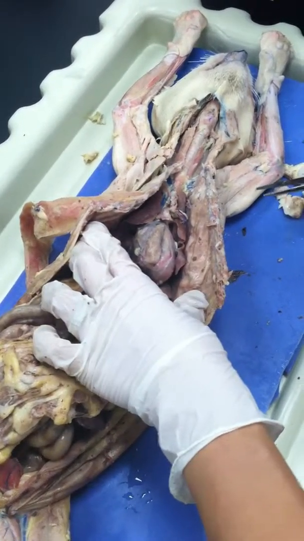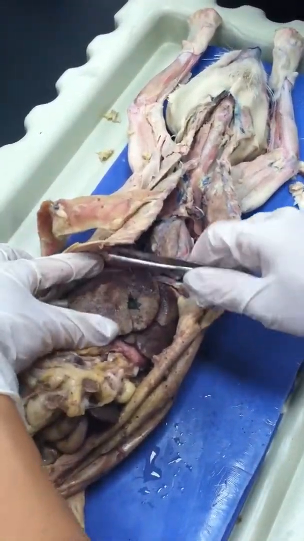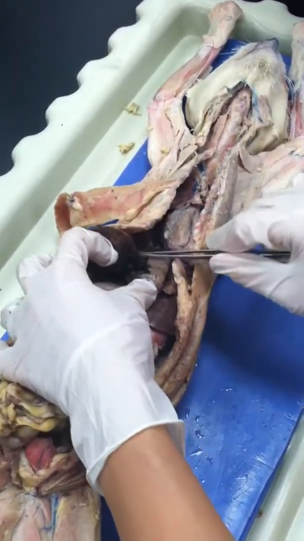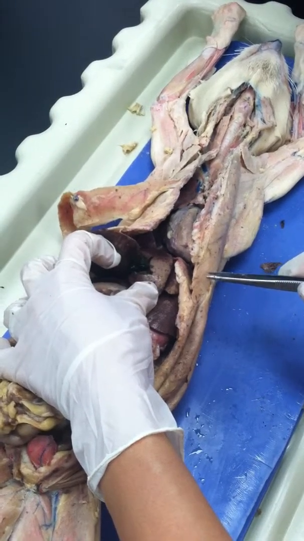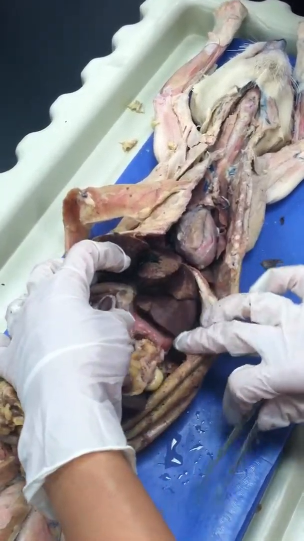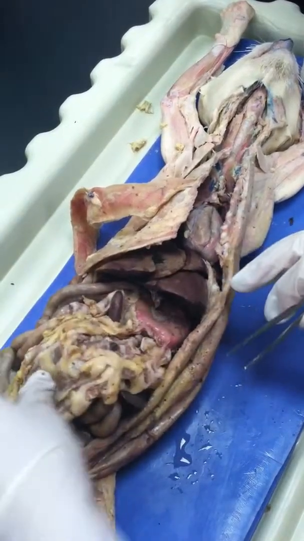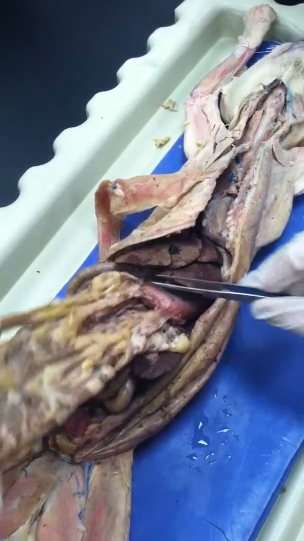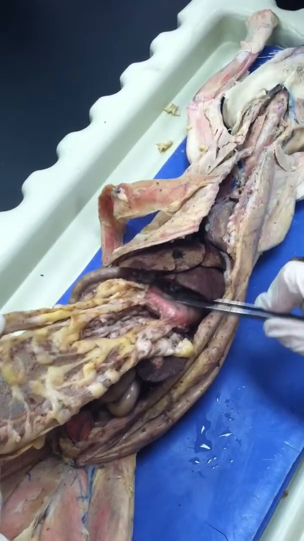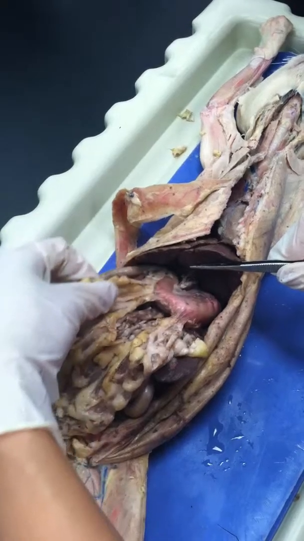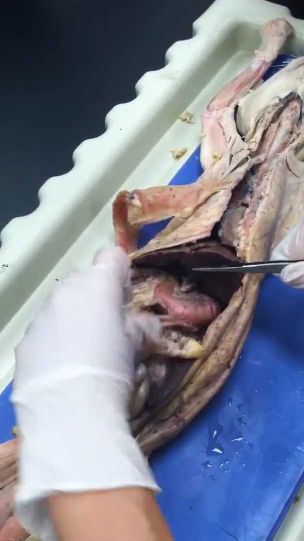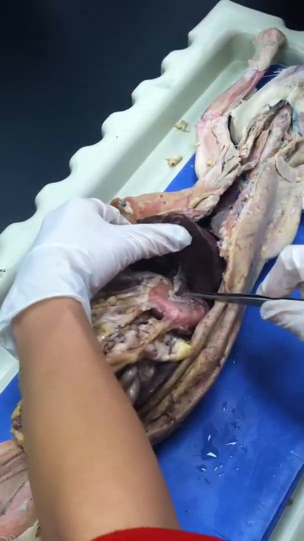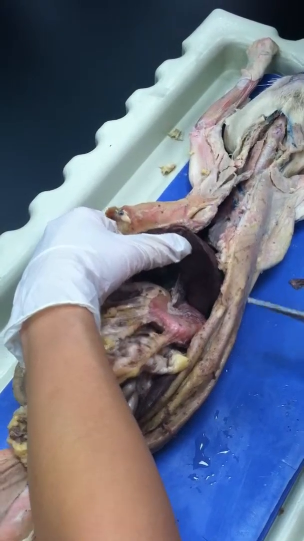Go for lower structures: liver, 5 lobes, gallbladder, yes, the dark green structure. And then the omentum, as you see, is attached to the greater curve of the stomach, so it's a guide to the stomach. So this is the greater omentum, and then this is the lesser omentum in here? Yes, one to the lesser curve and one to the greater curve.